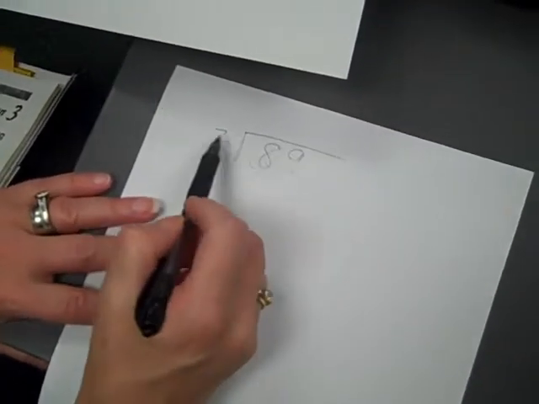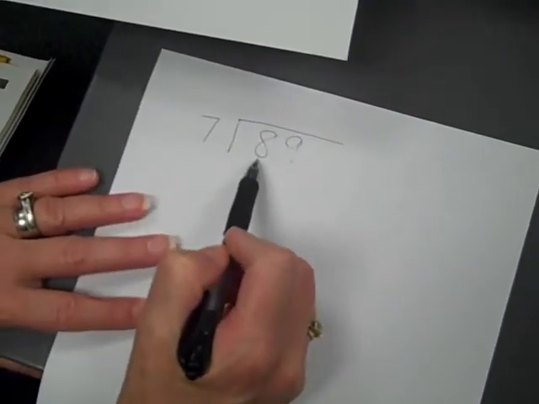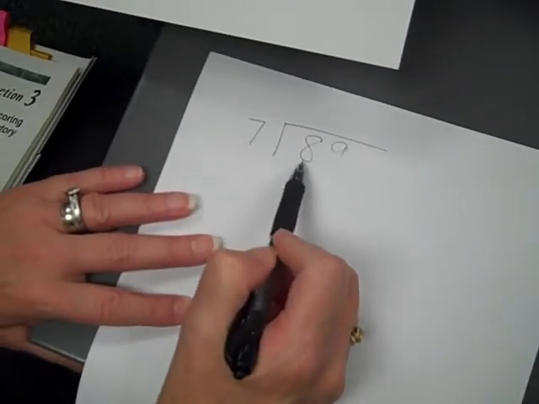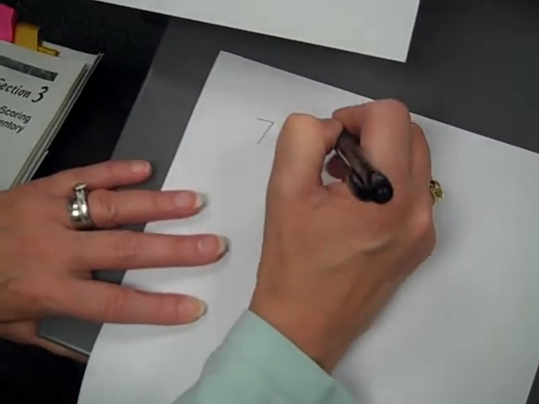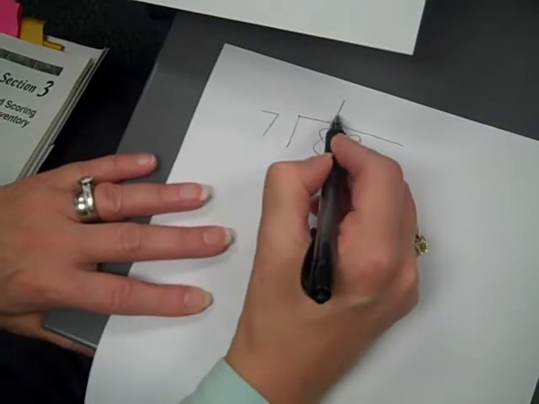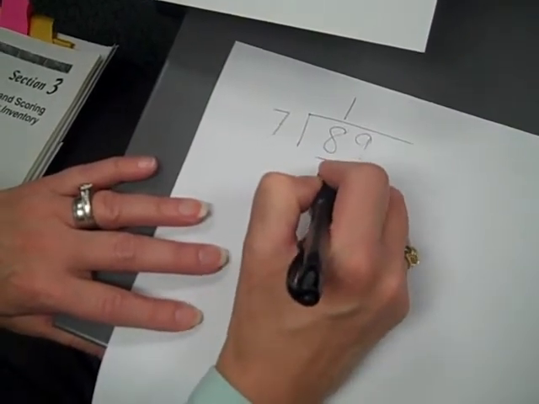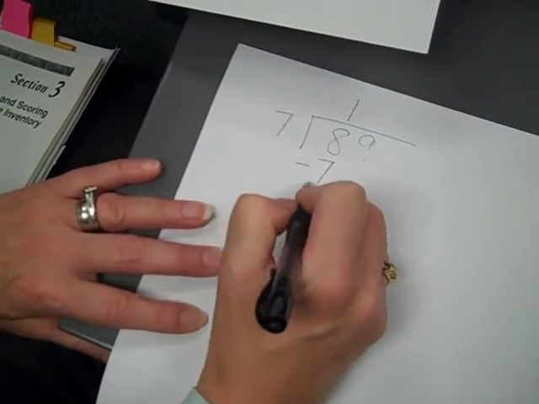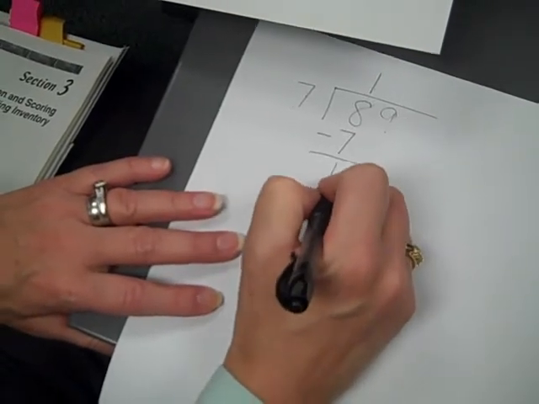We are going to do the math problem 7 divided into 89. First thing we're going to do is look at the 7 to see how many times it can go into the 8. I know that 7 can go into 8 one time. So 7 times 1 is 7. I'm going to put it under the 8. I'm going to subtract it from the 8, and I have 1.